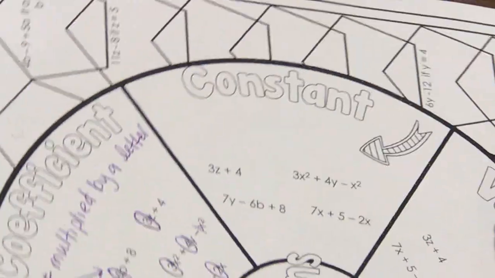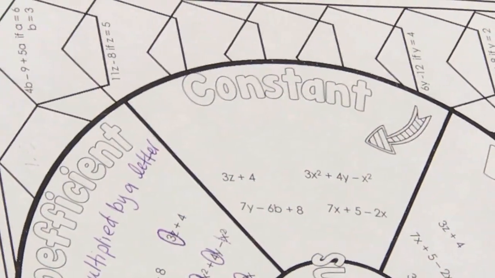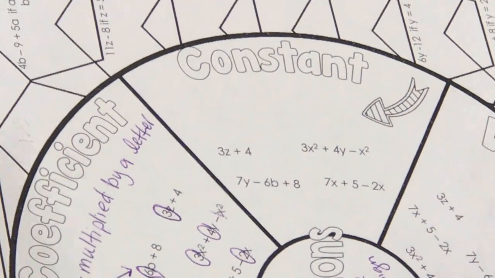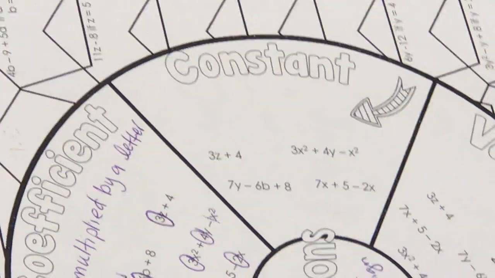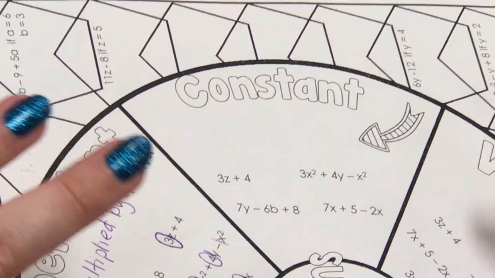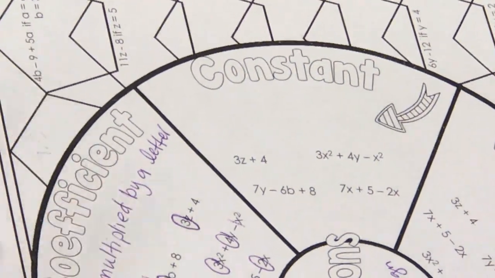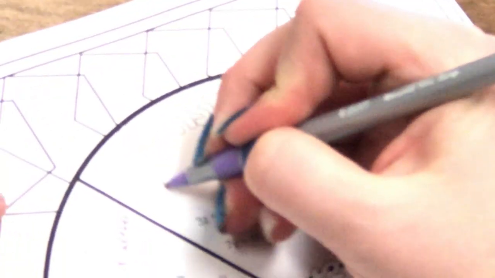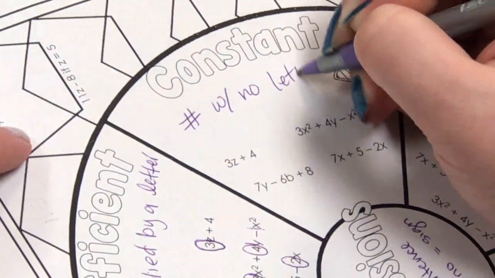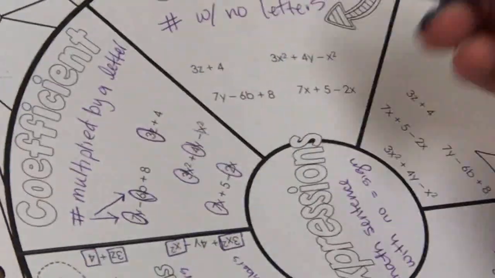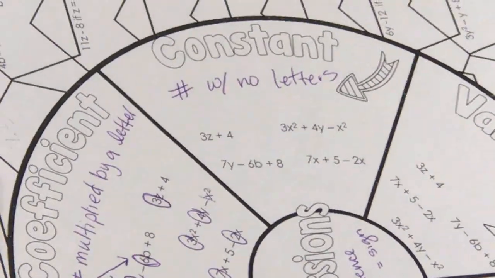All right, a constant is a number in an expression that is plain. It doesn't have any letters with it. It's a number with no letters. Okay, a constant is the thing that's always going to happen.